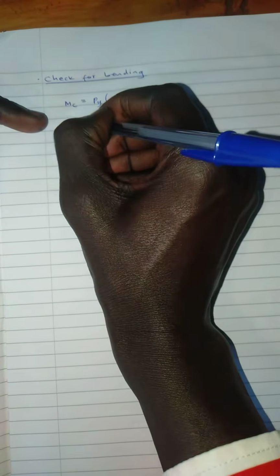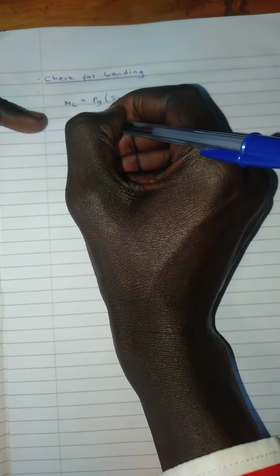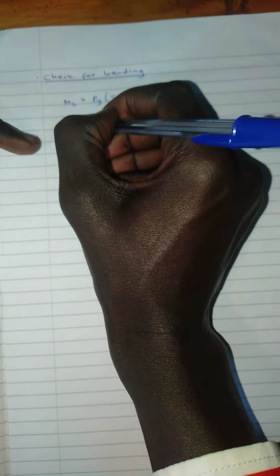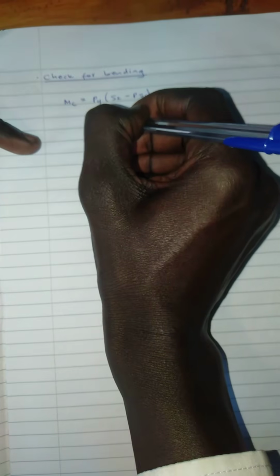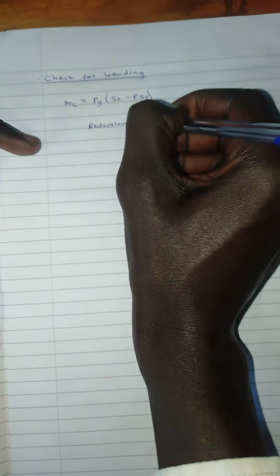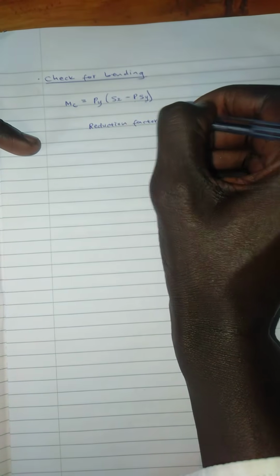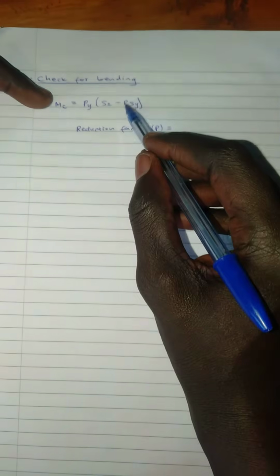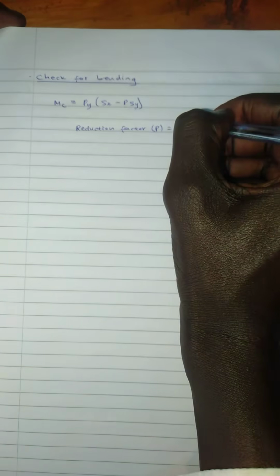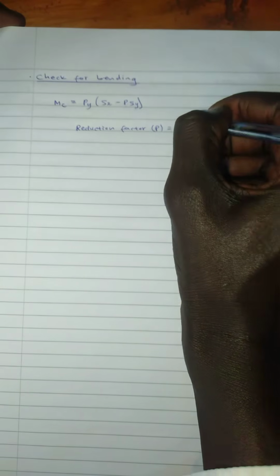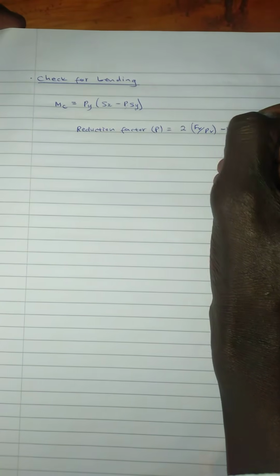So let's find this P. P is a reduction factor, small p. Its formula is 2 into shear force divided by shear capacity, and then minus 1, then you square everything.